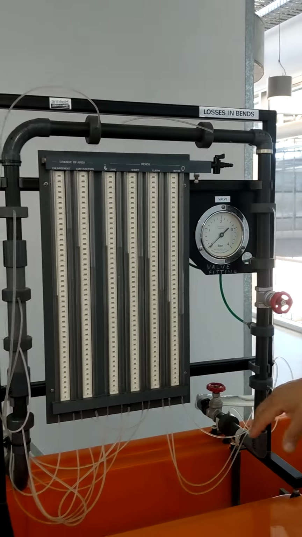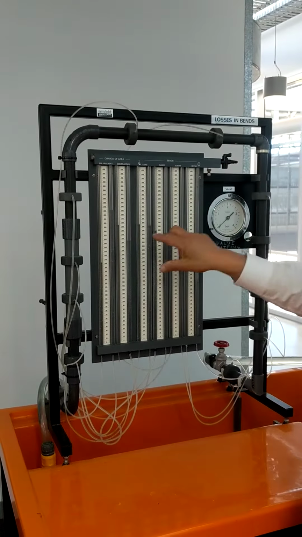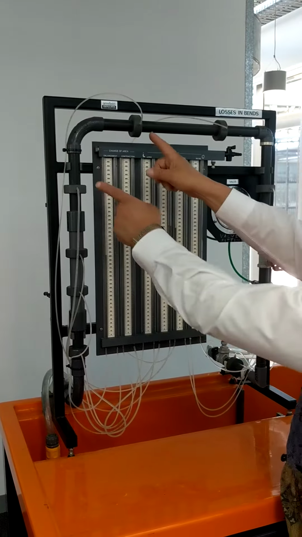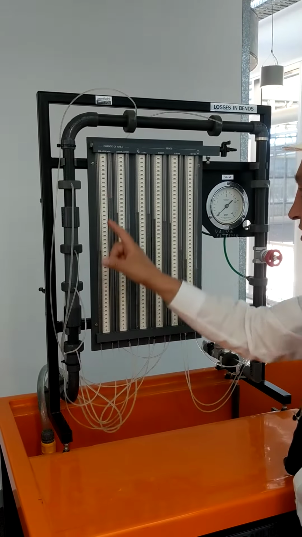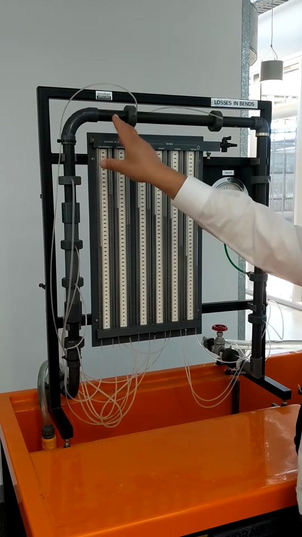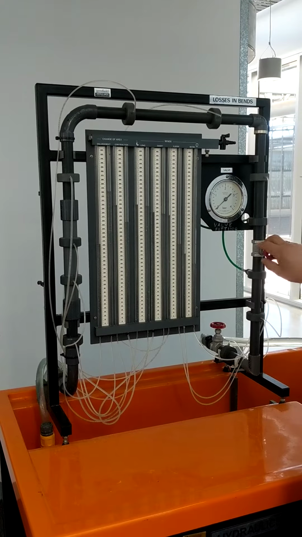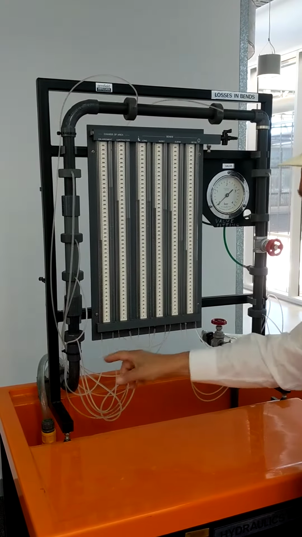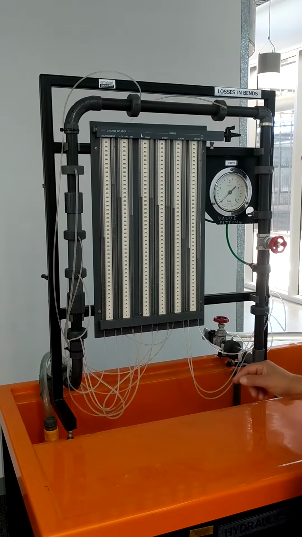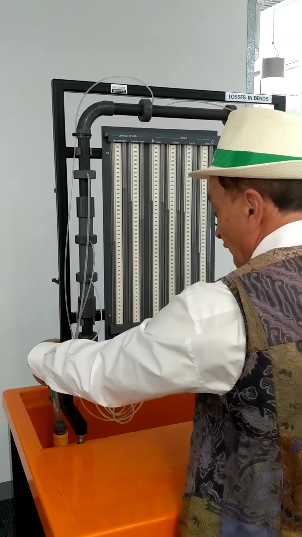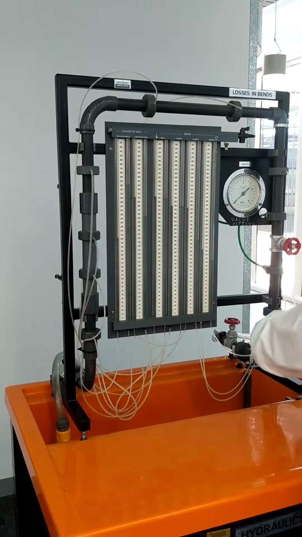So we're going to use this apparatus again, but this time we're not interested so much in the individual losses across each of these fittings, contractions, expansions, short and large elbow and gate valve, but in measuring the total system losses. In other words, the system losses from the entrance to the exit.